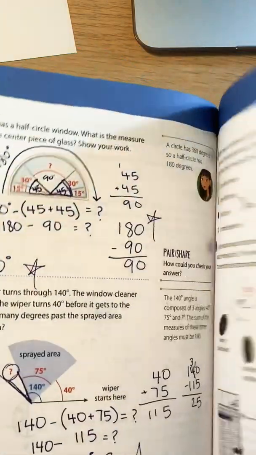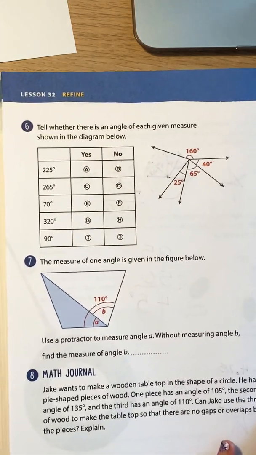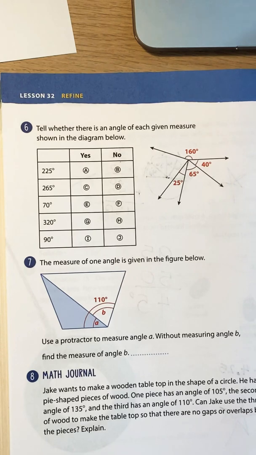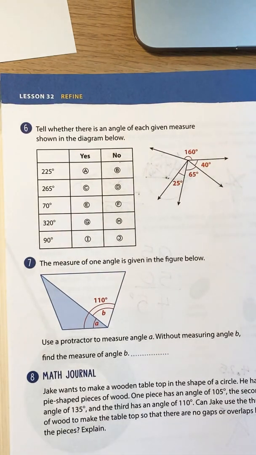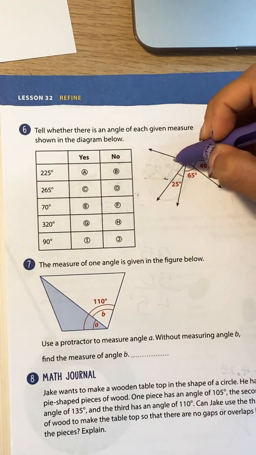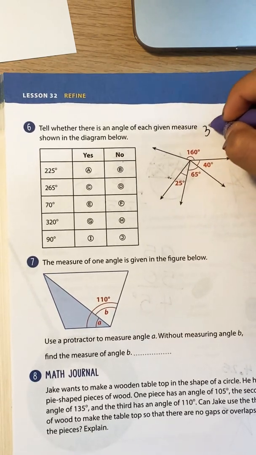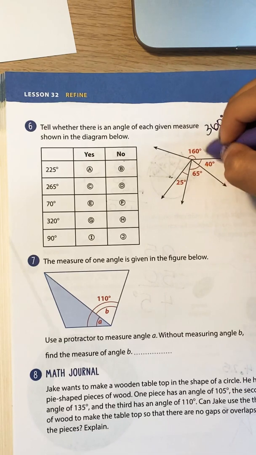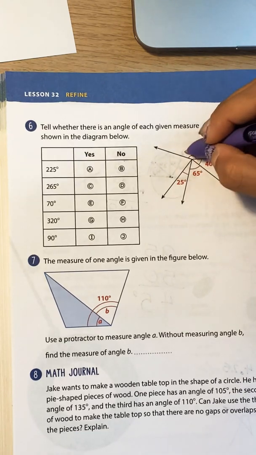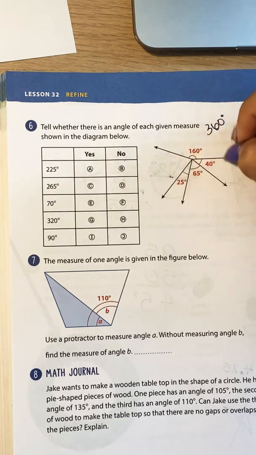All right, next page. Last page. Okay, number 6. These are tricky just because they look kind of crazy and messy, but they're not so bad because we know that all the way around, if I started here and drew a circle all the way around, the full thing always has to add up to 360 degrees. If it's all the way around, that would be one circle, which is 360 degrees.